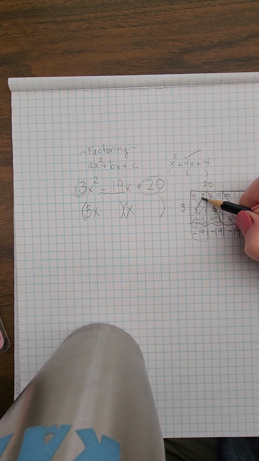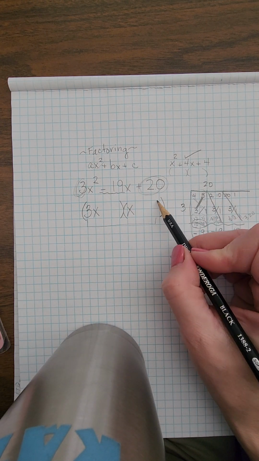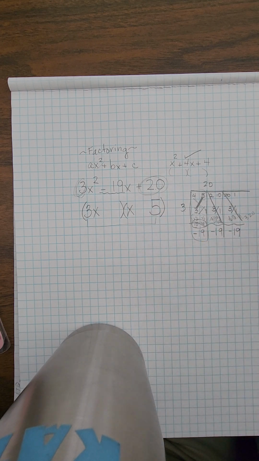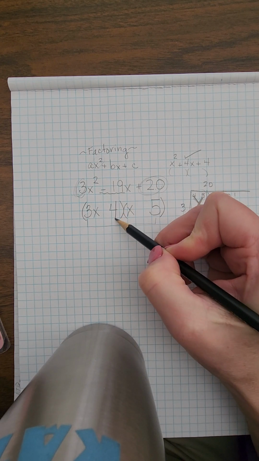The 3 was multiplied with the 5. Because of FOIL, I know that the 3 and the 5 need to be multiplied together. I also know that this 4 and this 1 need to be multiplied together as well. So the 1x needs to go with the 4.